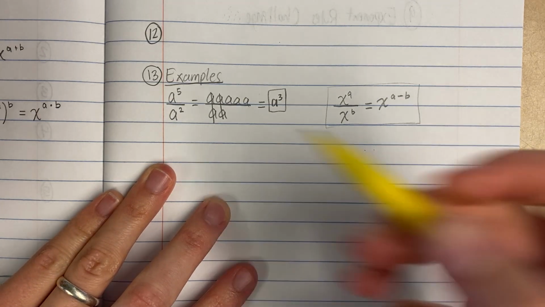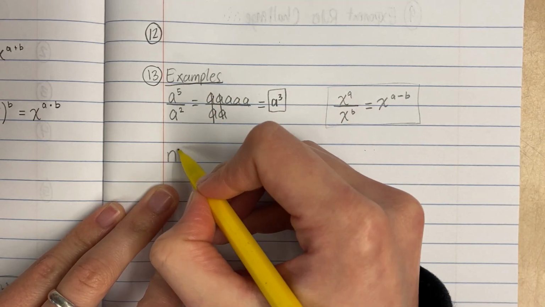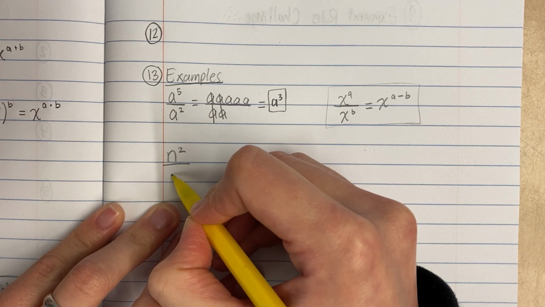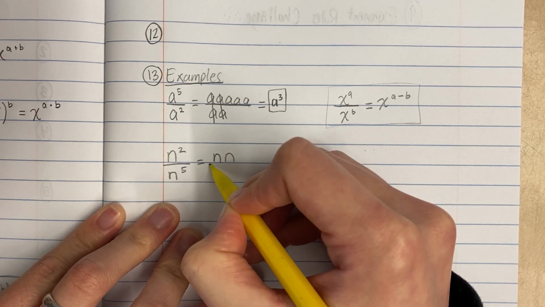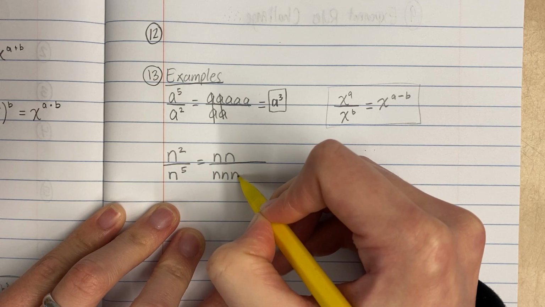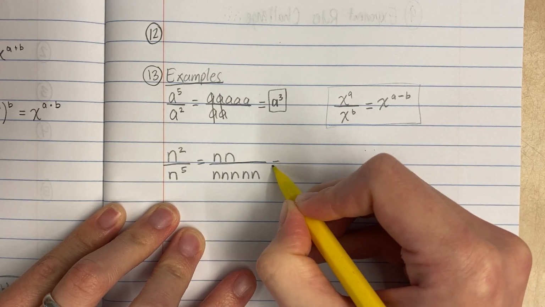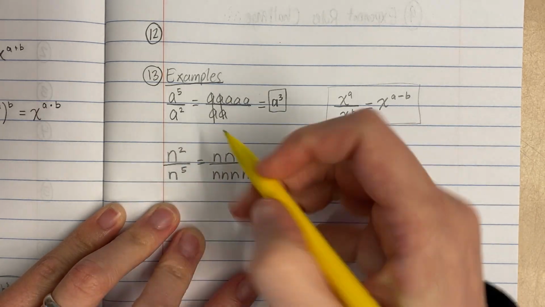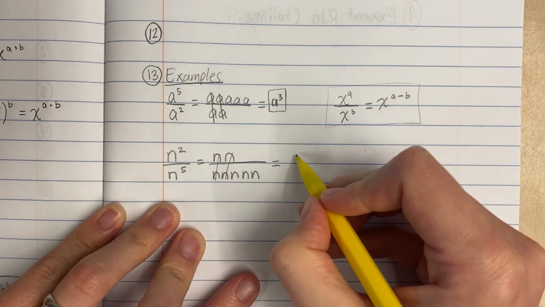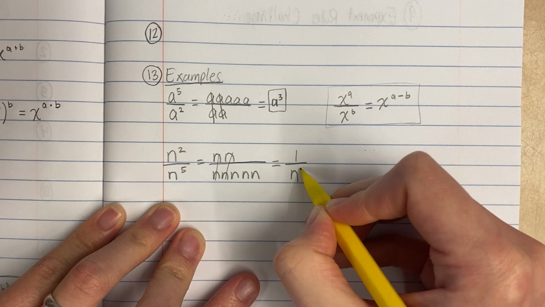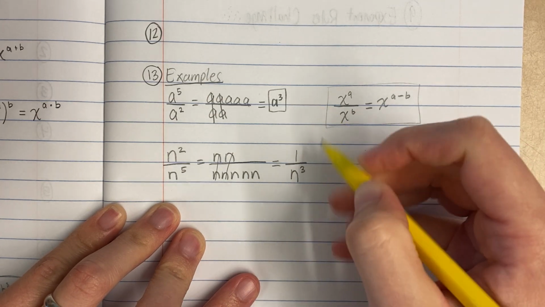But now what happens if I flip this over, and notice now I have 2 n's on the top and 5 n's on the bottom. Well, how does this change things? Notice here, I still have 2 n's on the bottom and the top cancel, but now my n to the third is left on the bottom. It looks like this, and this is the answer.